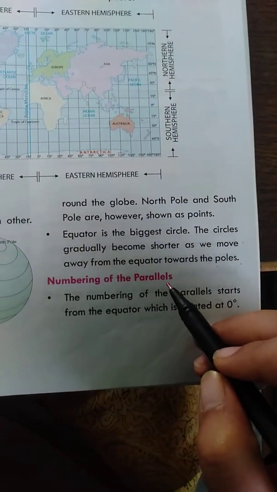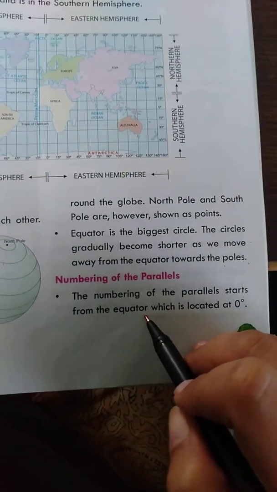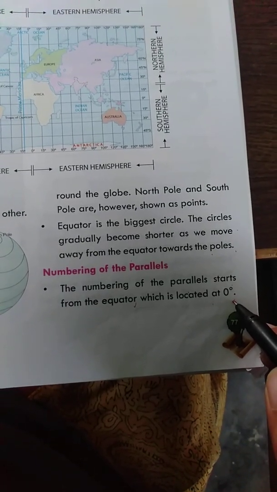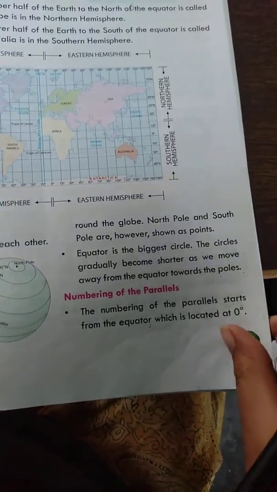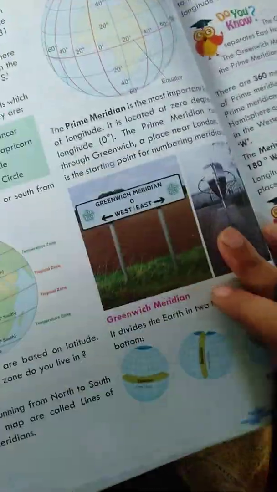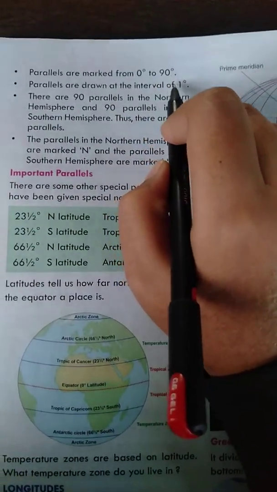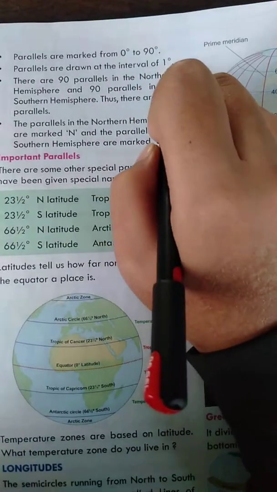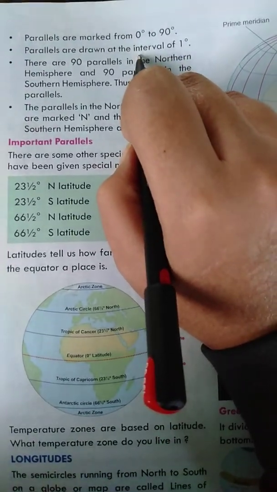Now numbering of the parallels. The numbering of the parallels starts from the equator, which is located at 0 degree. From the 0 we start the numbering of the parallels or latitudes. The parallels are marked from 0 degree to 90 degree. These parallels are drawn at an interval of 1 degree, which means that the distance between the parallels is 1 degree.